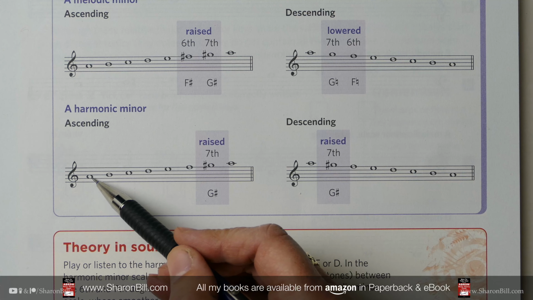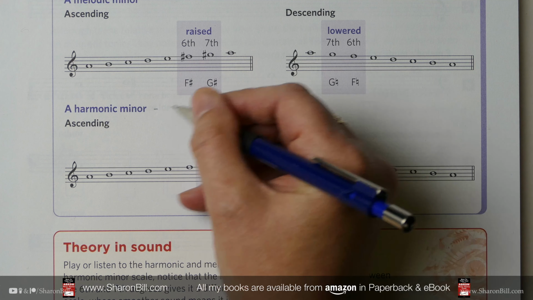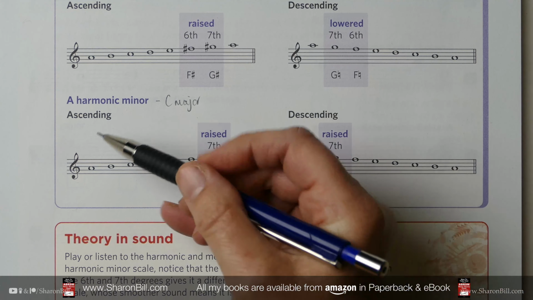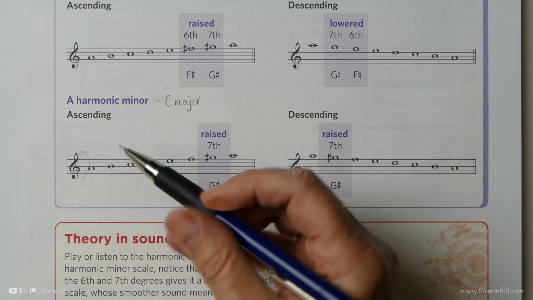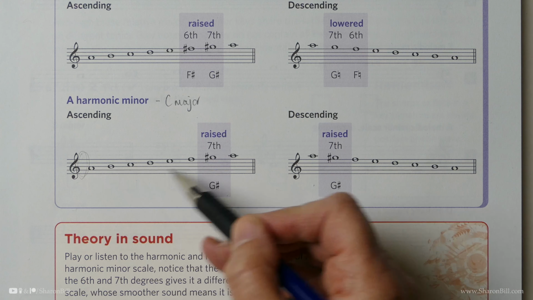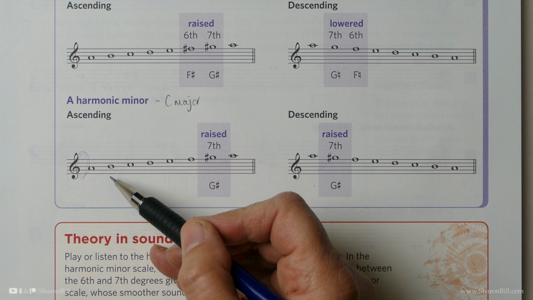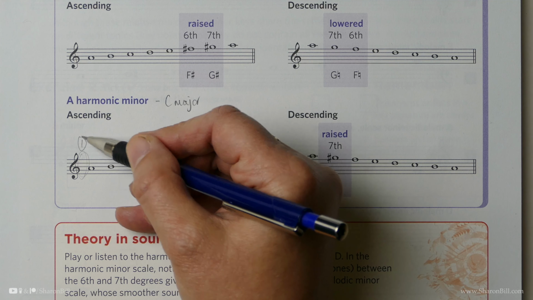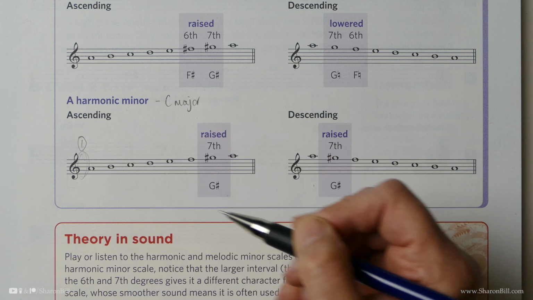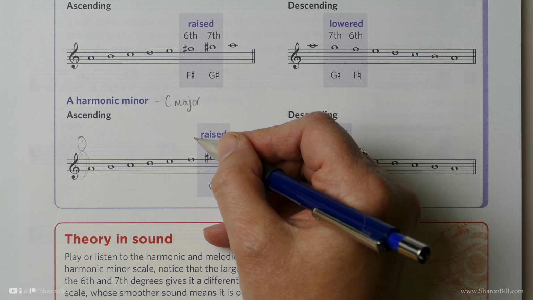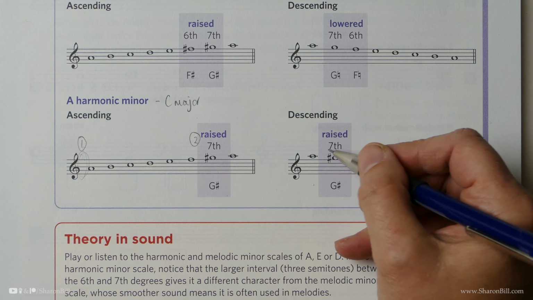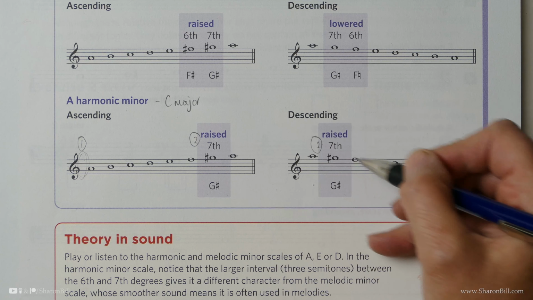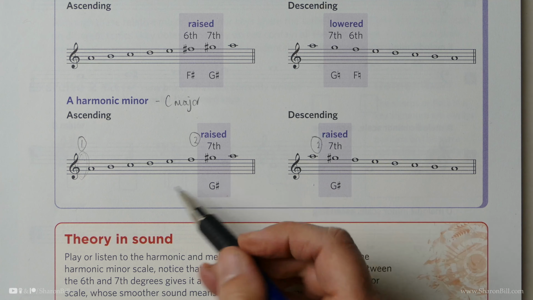So we know that A minor is related to C major, and so we have a key signature of nothing, though we may need to bear that in mind for any accidentals if we're not asked to write a key signature. So step 1 is the key signature, as it were. And then step 2 is the raised 7th going up and down the scale pattern.